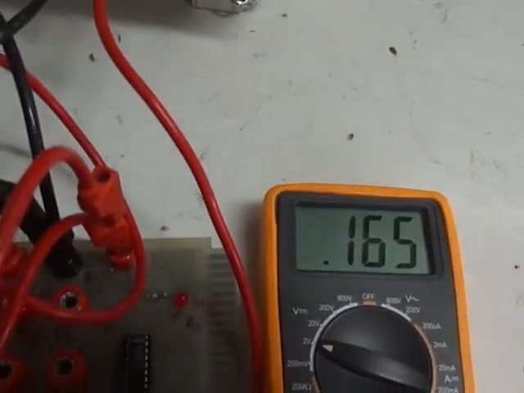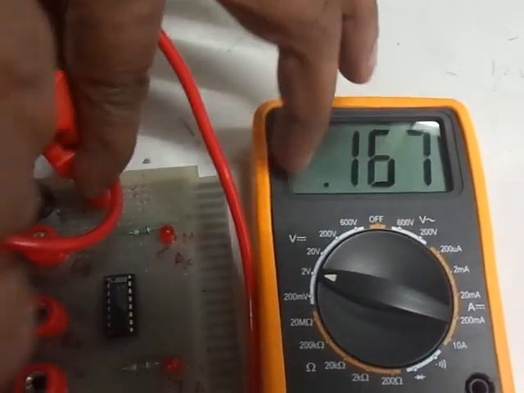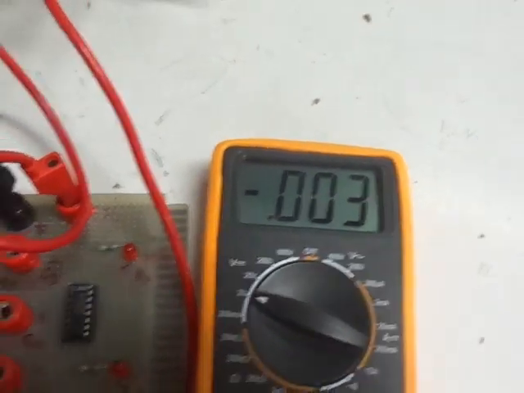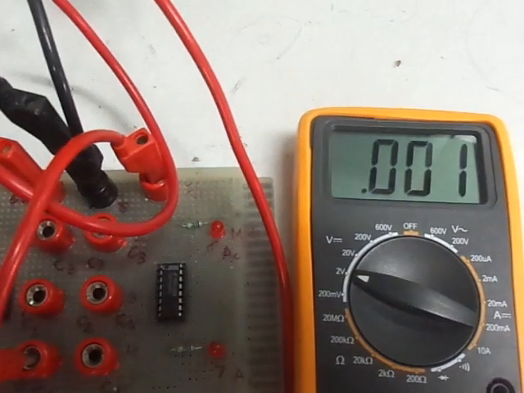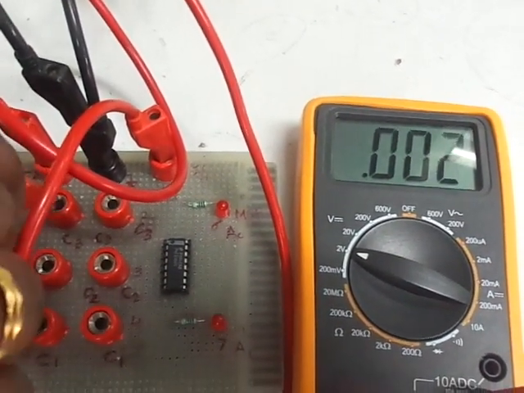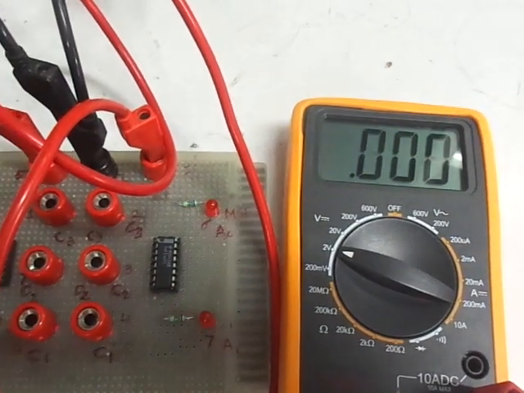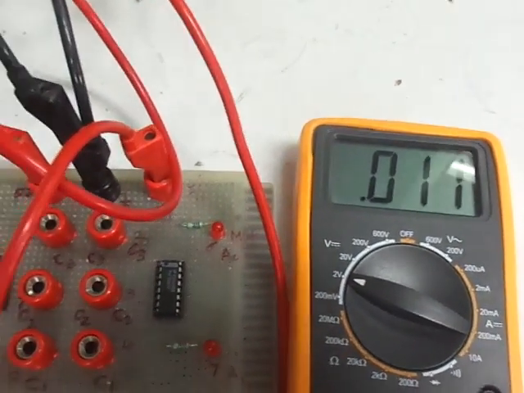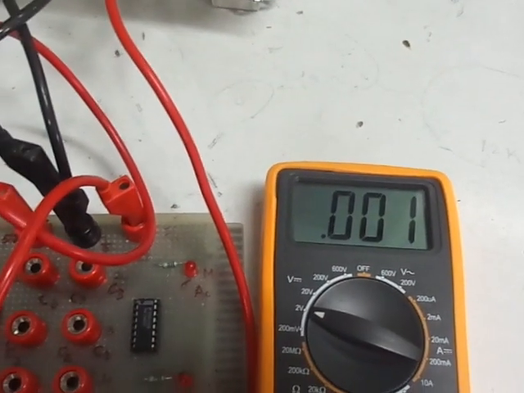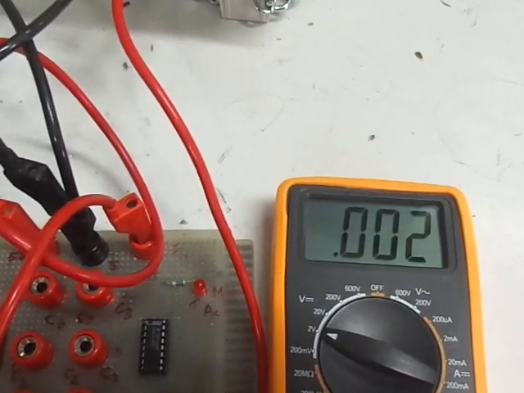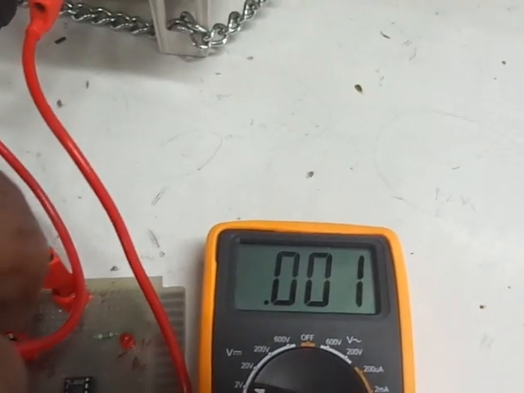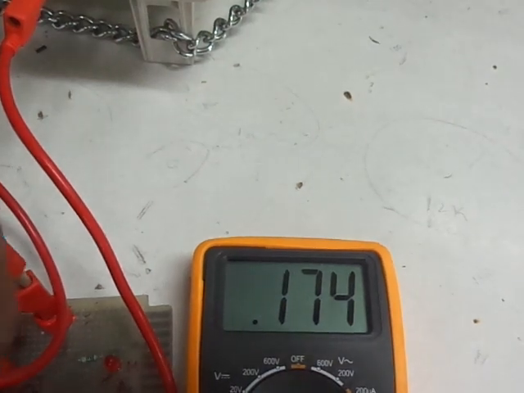Now I will show you the output of the comparators. Theoretically the expected output of the comparator is 0. Practically we are getting 650 millivolts for comparator 1, comparator 2 and comparator 3. In all the cases, the output of the comparator is at a 0 level. So the first condition is satisfied: the analog input is greater than 0 and less than 250, and the output is 0.